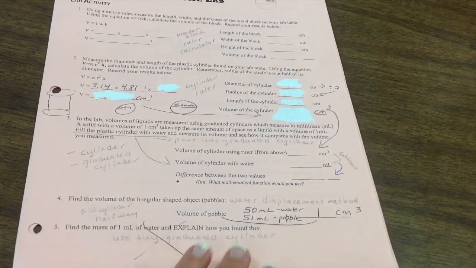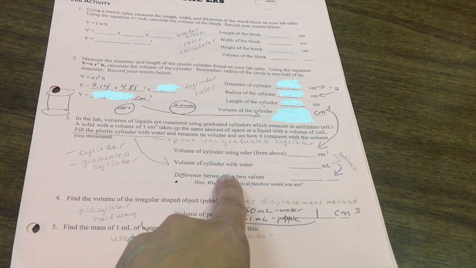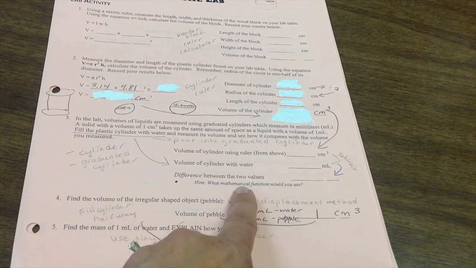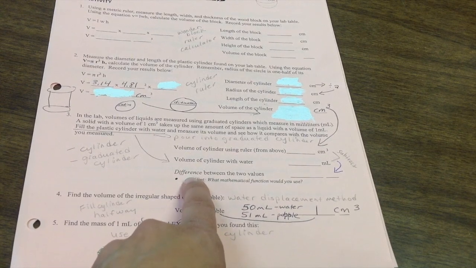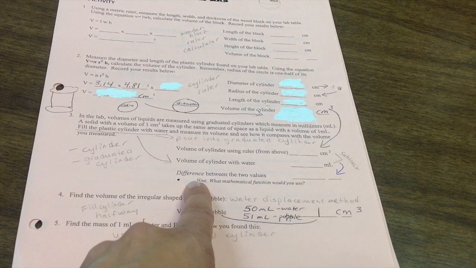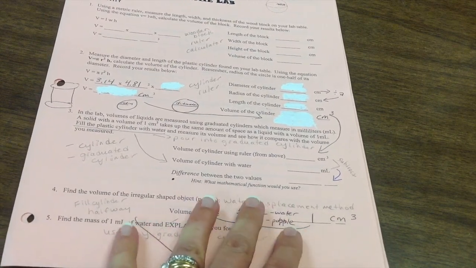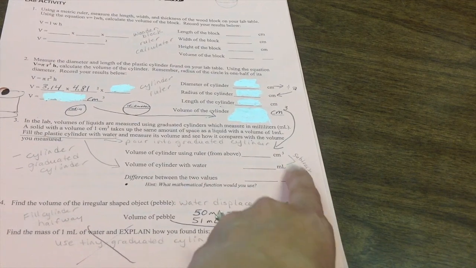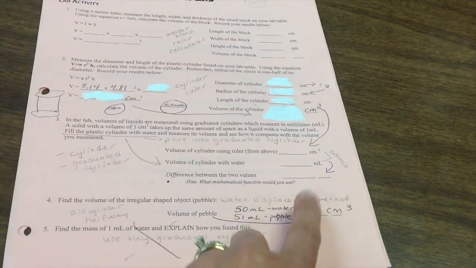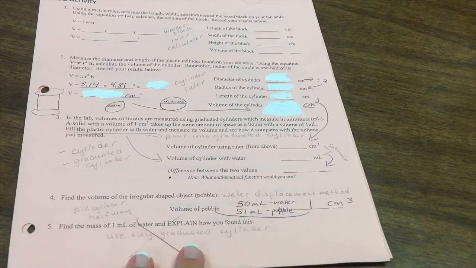In this section right here, they're calculating the volume of a cylinder with water, and there's some subtraction that needs to happen. But again, it uses that term difference, and if I'm a kid that's not real comfortable with math, I may not know what difference means, and difference, of course, is telling me to subtract. So I've got that word subtract there, and I've got the arrow pointing down to let them know, okay, we're going to subtract these two values, and then we're going to put the answer here.